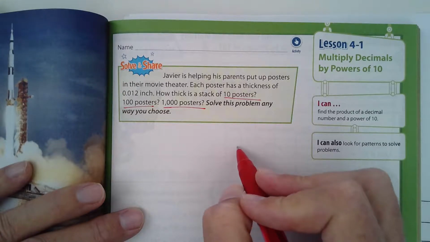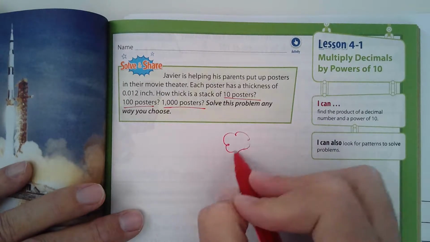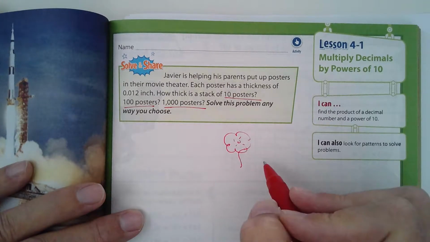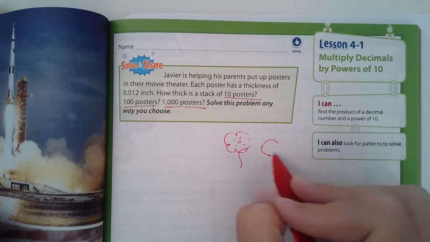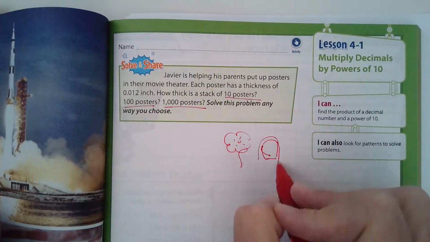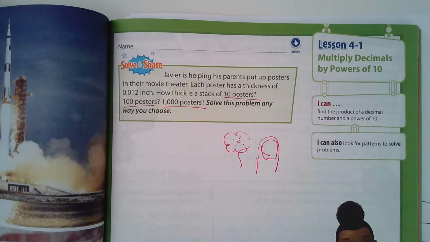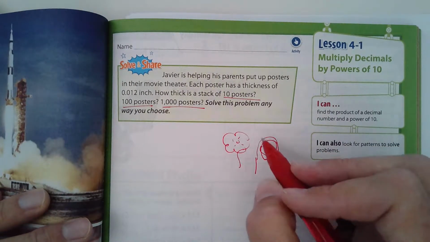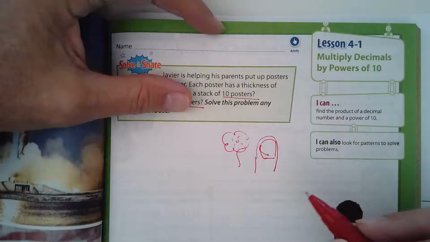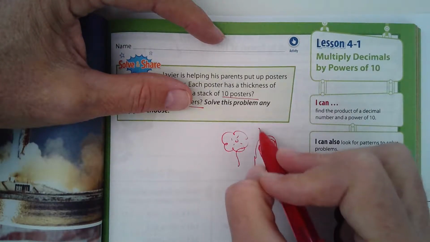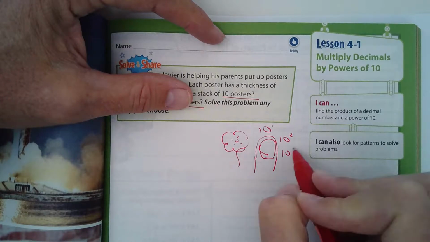I think you guys remember that I put up a picture of a flower that I took, and I had my thumbnail by the picture, and I was asking you how big the flower would be if it was 10 times or 100 times or 1,000 times larger, or 10 to the first, 10 squared, and 10 cubed.